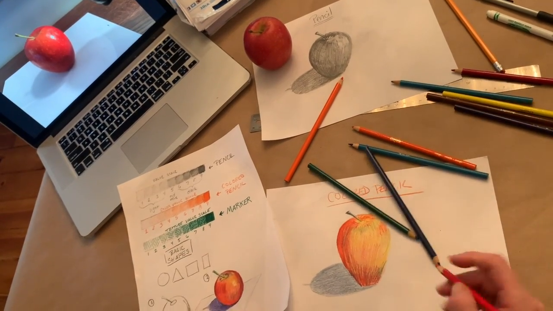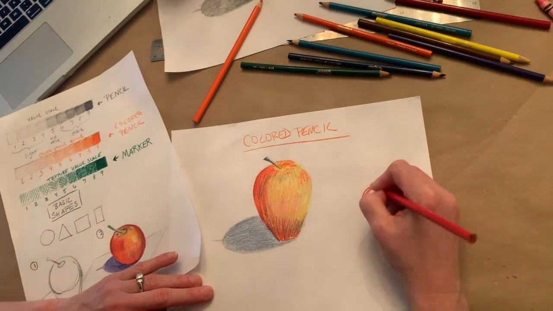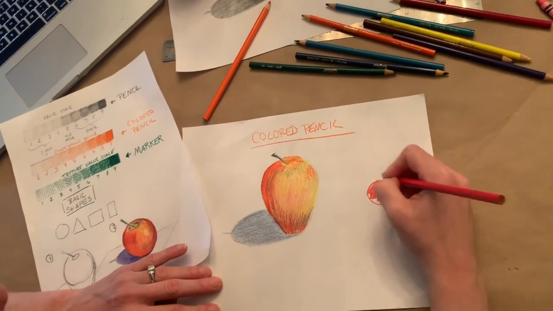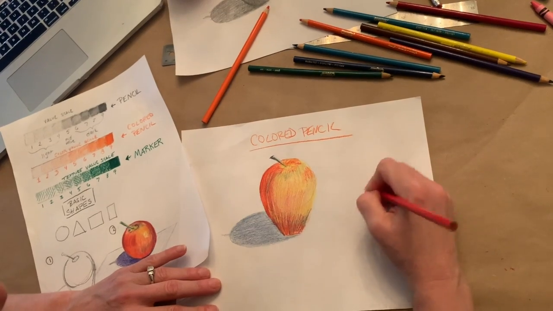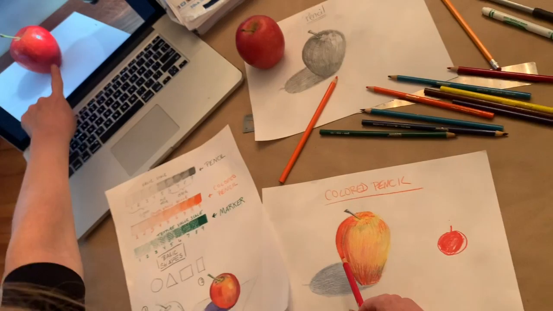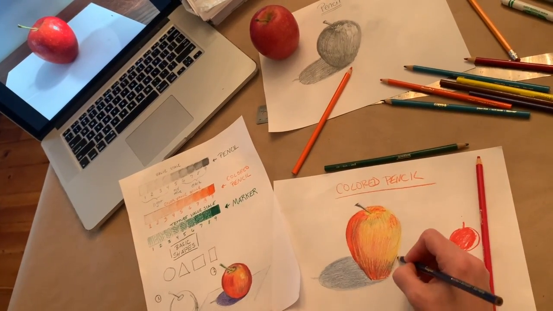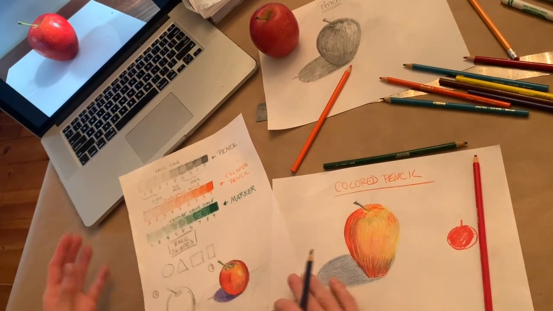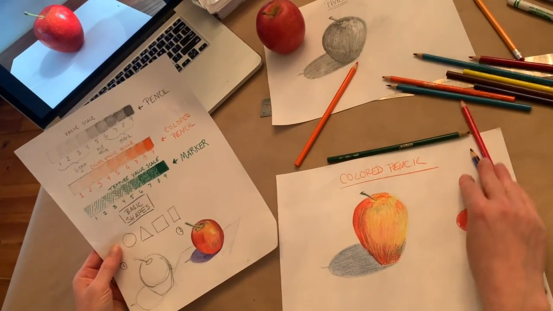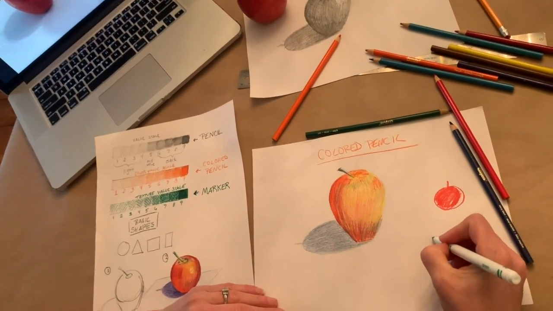If everybody was drawing what they knew, then they would draw their apple like this. And that's what we think of when we think of an apple, but that's not how we want to draw our apple today. We want to look at it, see the color that's there, and actually mimic that, copy that. Okay, and that's the lesson for today. Apple with colored pencil.